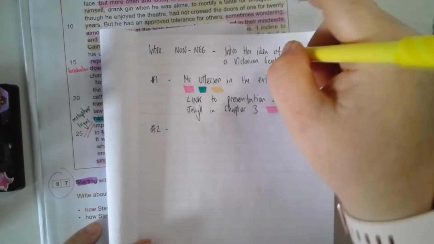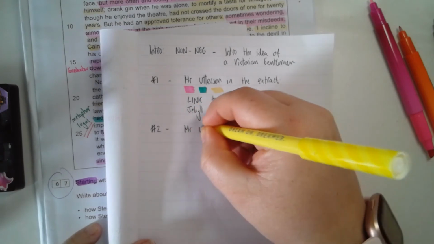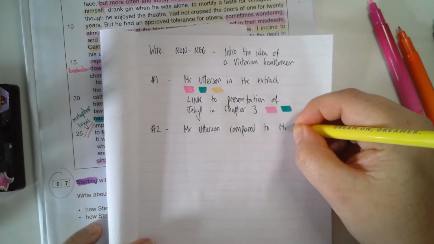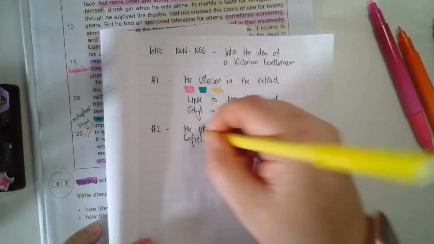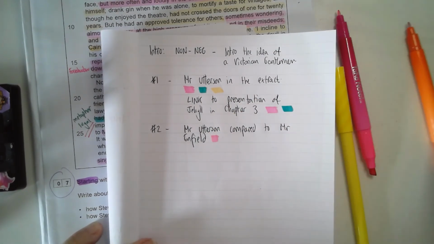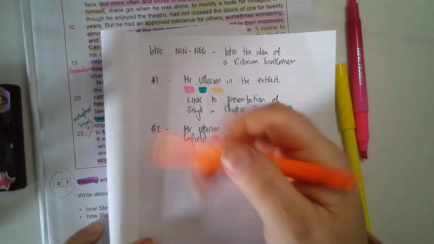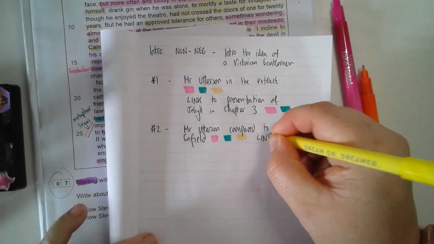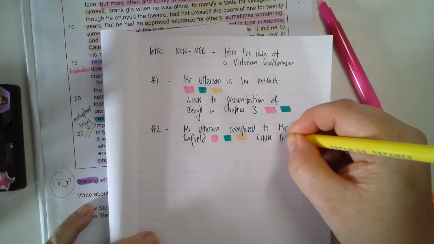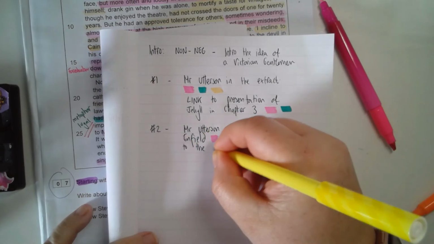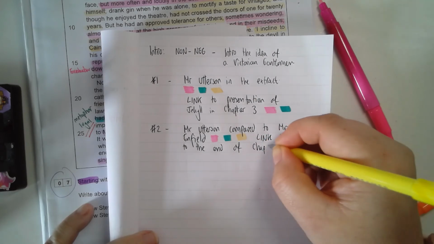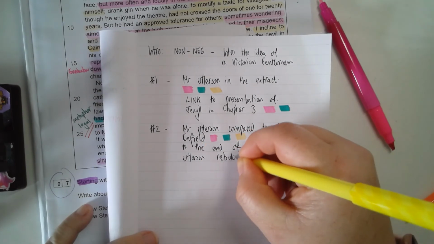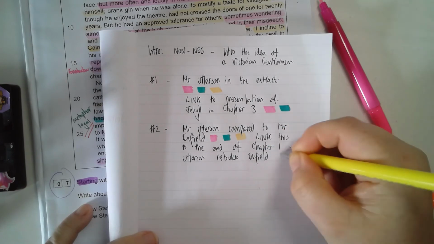My second point, I'm going to go back to my extract and I'm going to look at Mr. Utterson compared to Mr. Enfield, and I'm going to try and make sure that I include my AO1, my AO2 and my AO3. Remember, this colour coding is going to help me select evidence from the extract, and then I'm going to link this to the end of chapter 1, when Utterson rebukes Enfield for gossip.